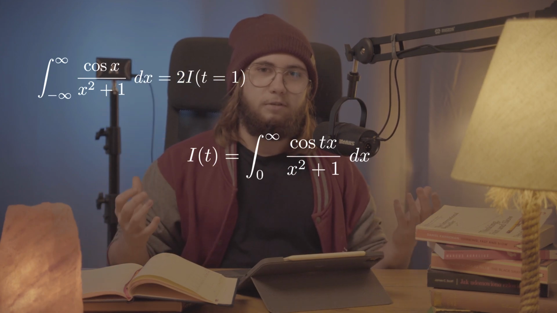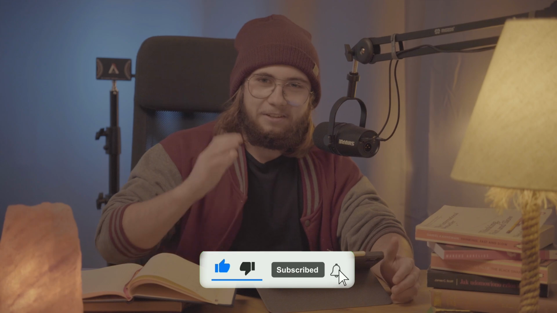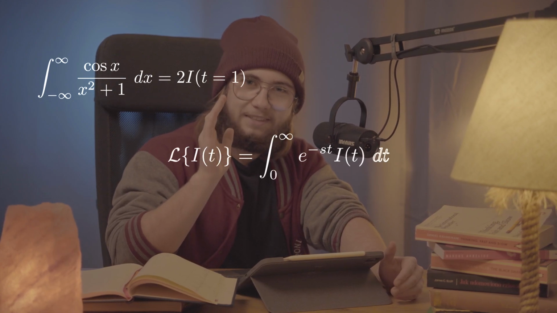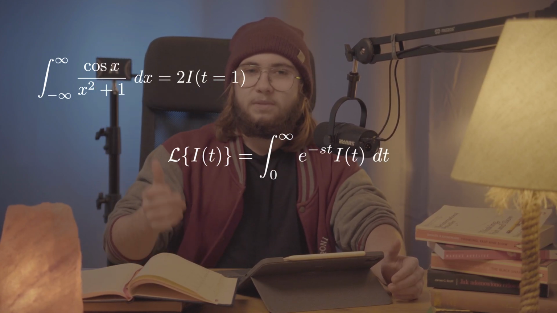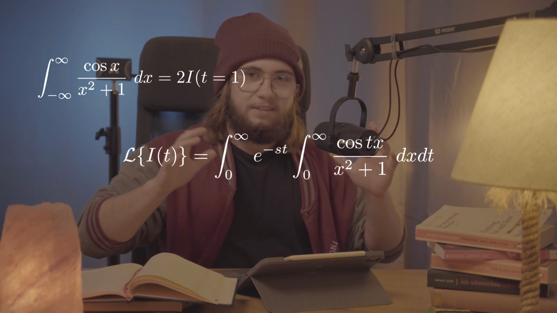So now what I'd like to do here is the inverse Feynman trick, which is integrating under the integral sign. I love it. It's the Laplace transform. I'd like to take the Laplace transform of this integral function I of t, which will give me the integral from 0 to infinity of e to the negative st times this function I of t, which is just the integral that we're looking for there, yeah? It's gonna be all dt as well.